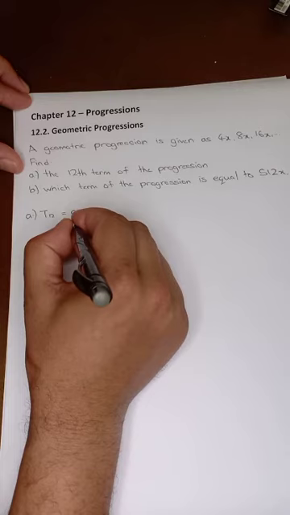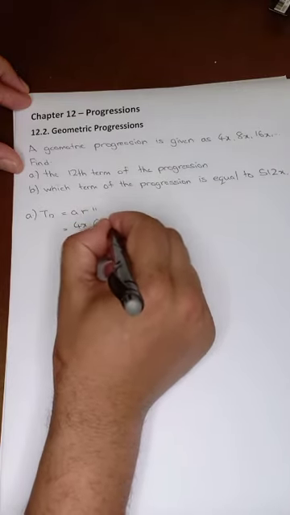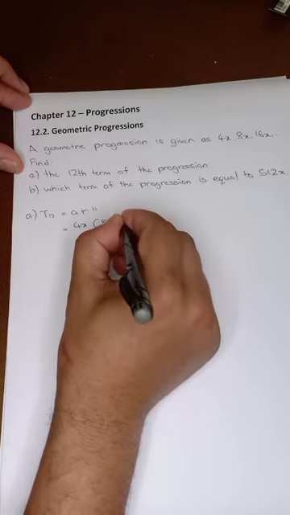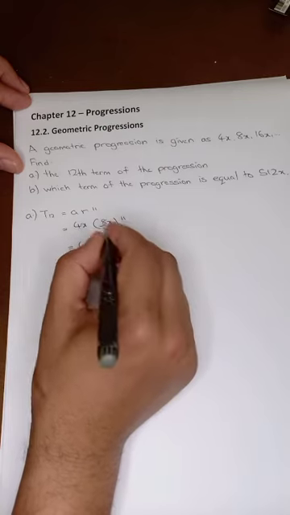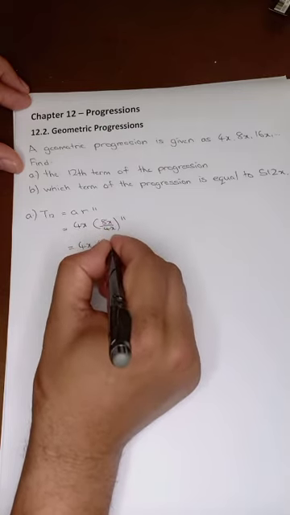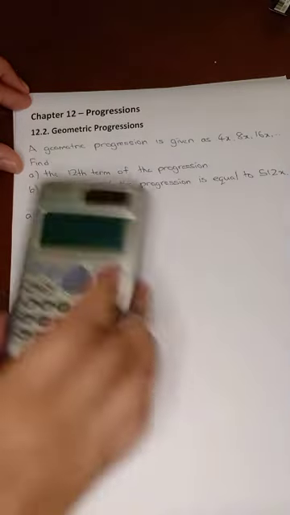Your a is 4x. Your r is 8x over 4x, to the power of 11. So you get 4x. This one you simplify, get 2 to the power of 11. Multiply this. So 2 to the power of 11, what's the answer?